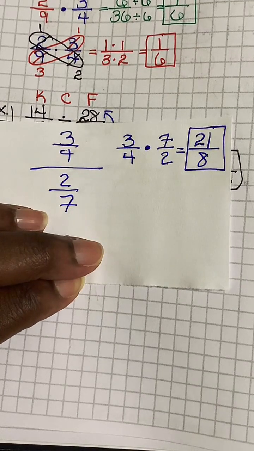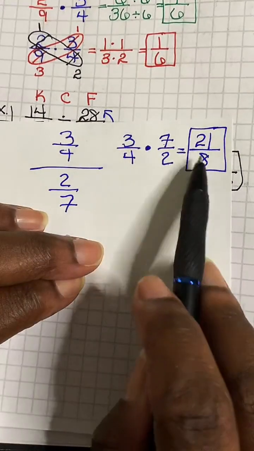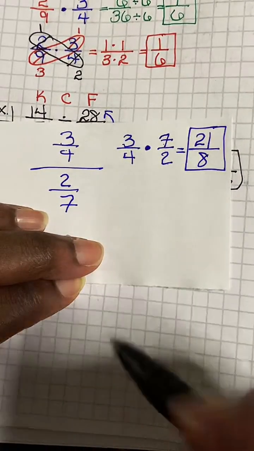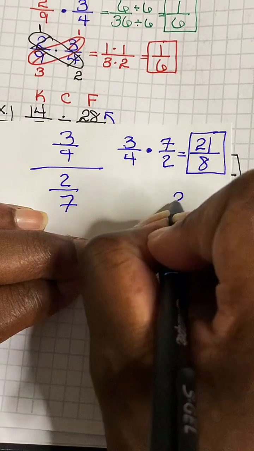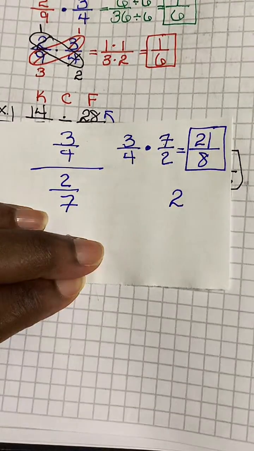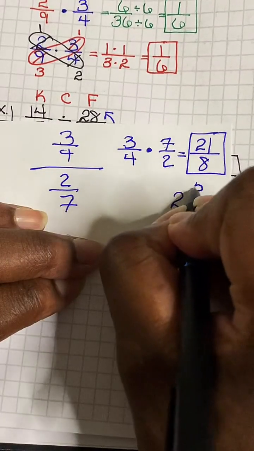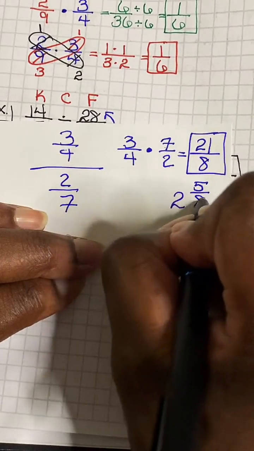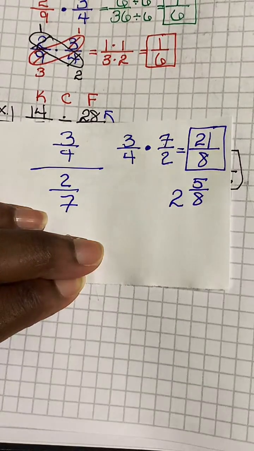And then if you want to do it as a mixed number, how many 8s can go into 21 without going over? So that will be a 2. So then you have your 21 minus your 16. That will give you a 5. So your remainder will be 5 over 8, which is 5/8. Good.